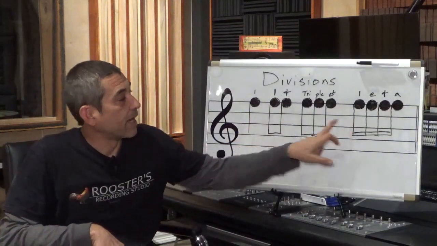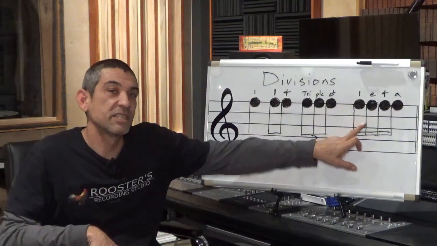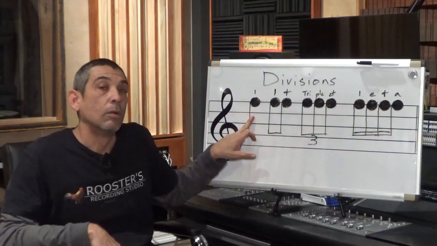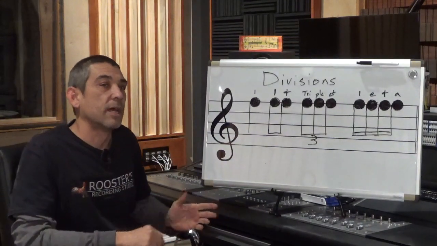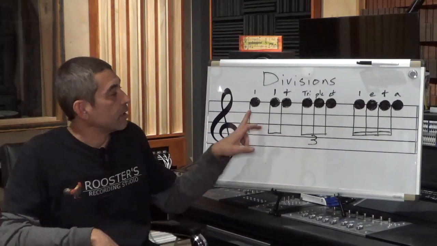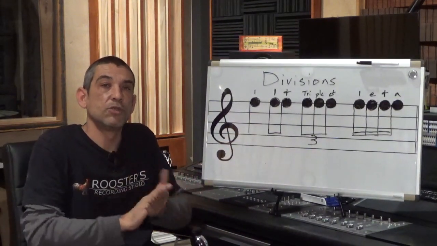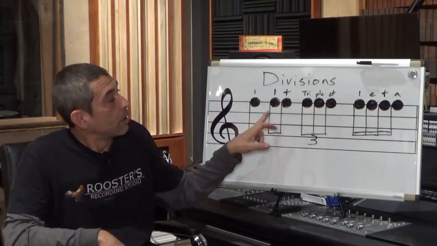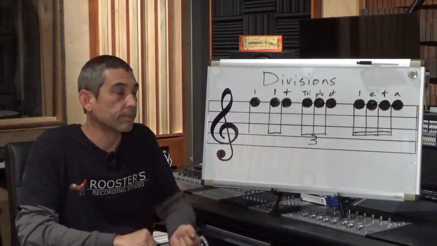If we were going to divide this quarter note into 4 parts, it would take 4 16th notes to equal 1 quarter note. So, if we were in 4/4 time, the way you would count this would be a quarter note is 1, 2, 3, 4. 1, 2, 3, 4. If you were going to count the 2 eighth notes in 4/4 time, it would be 1 and 2 and 3 and 4 and.